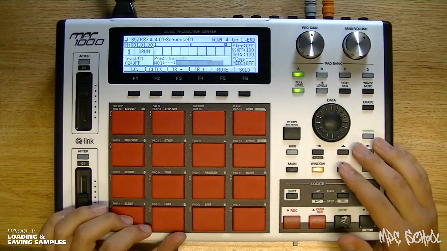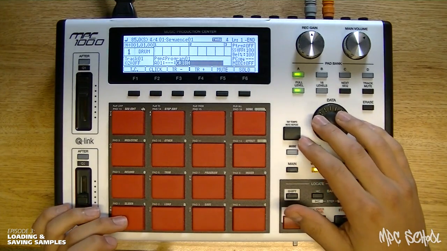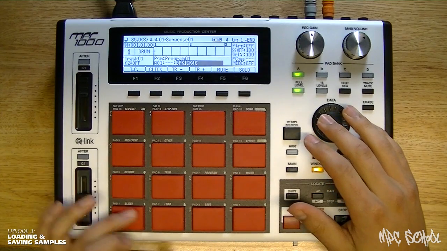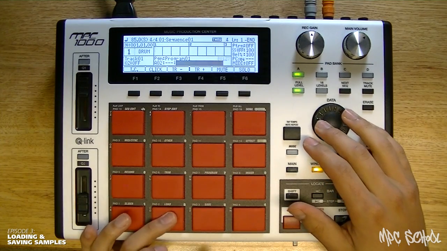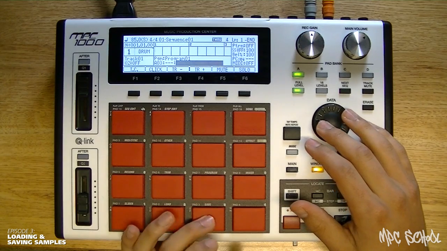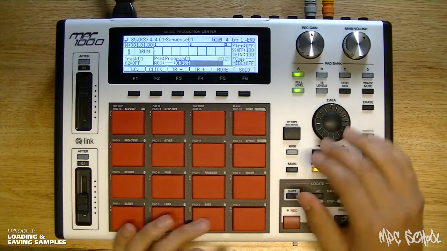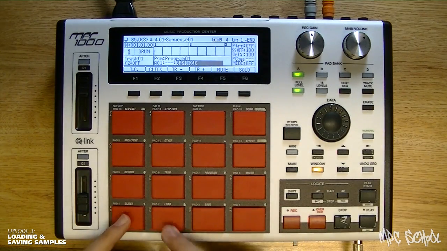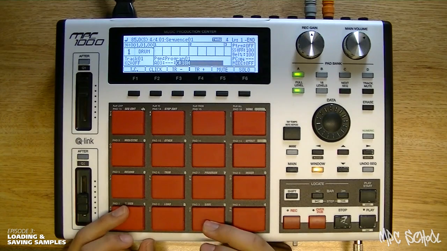So I'm going to put the kick drum on this pad. Let's put the snare on this pad right here. Just scroll into it. And I'm going to put the hi-hat here. So basically I have all my sounds here, right? Cool, I have all my sounds.